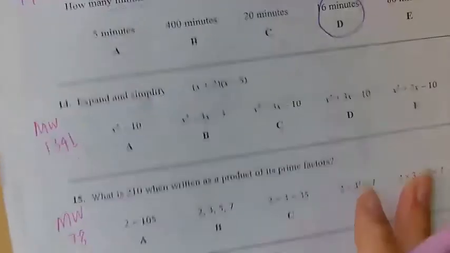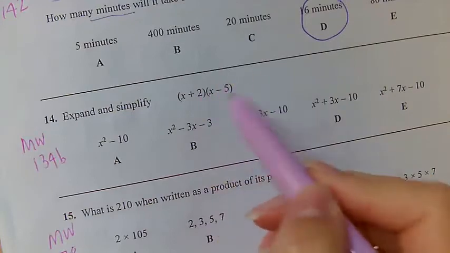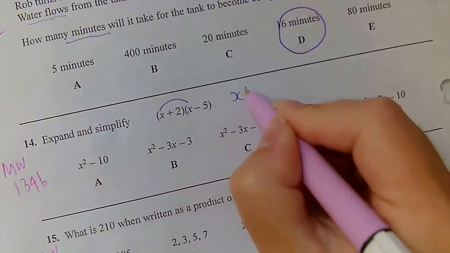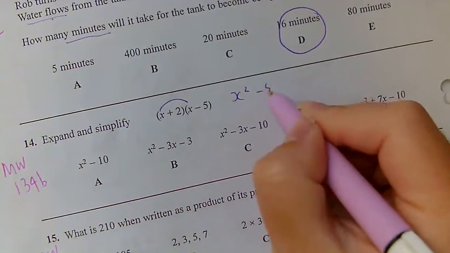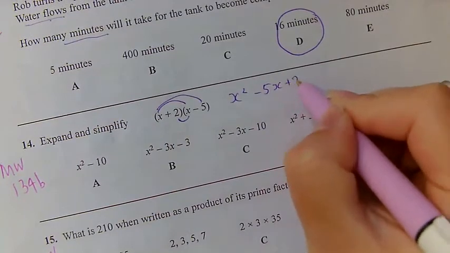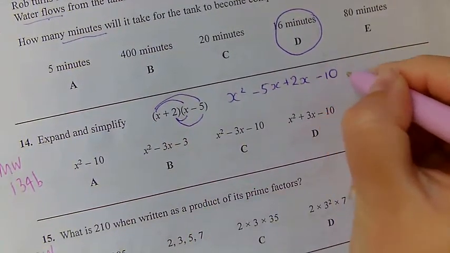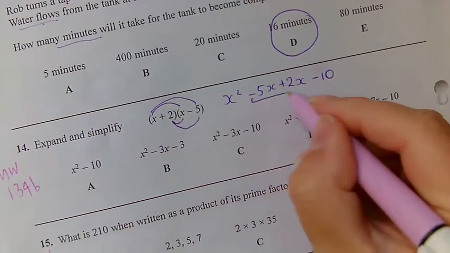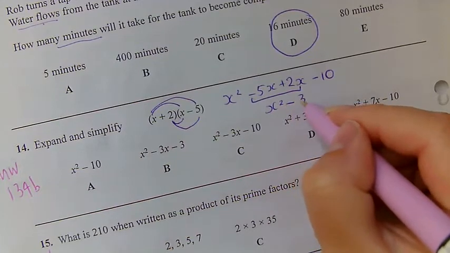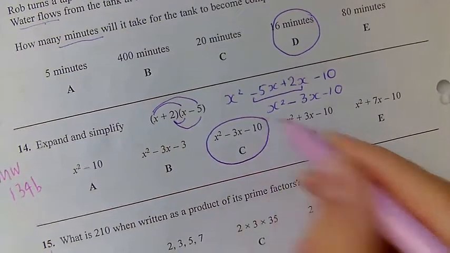Expand and simplify. A few different ways to do this. You can either do your FOIL or find a fish method, or use the grid. If I do FOIL, we've got x times x is x squared. X times minus 5 is minus 5x. 2 times x is plus 2x. 2 times minus 5 is minus 10. So simplify this bit. We've got x squared minus 3x minus 10. X squared minus 3x minus 10 is here.